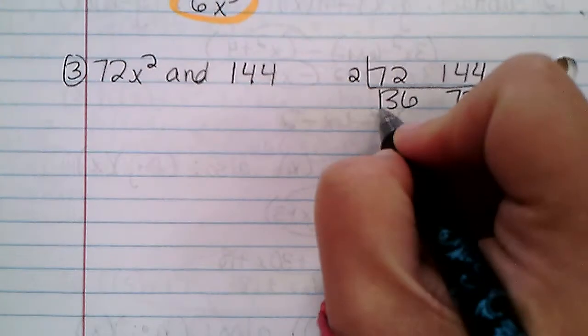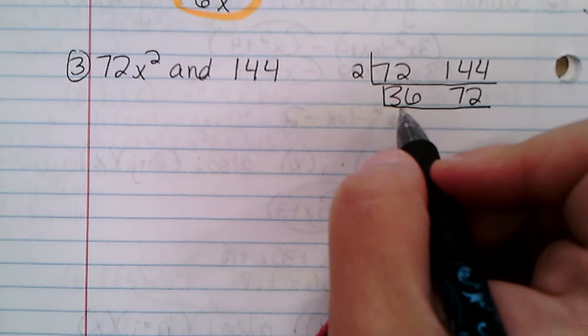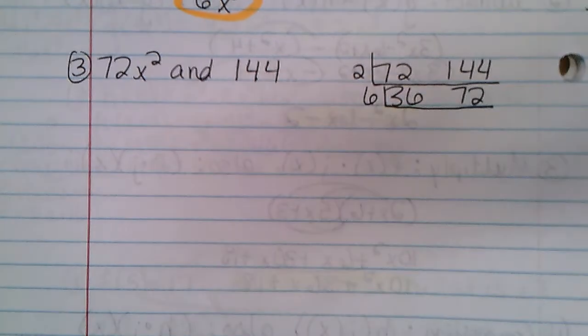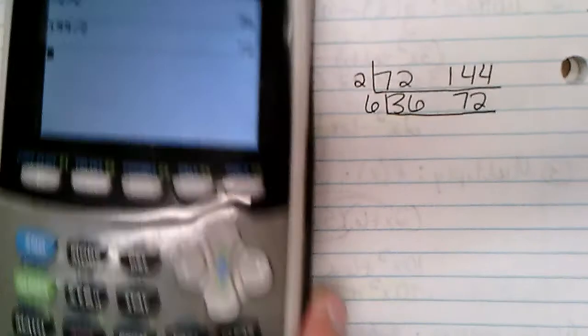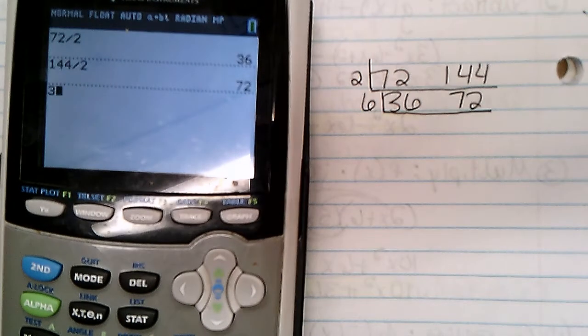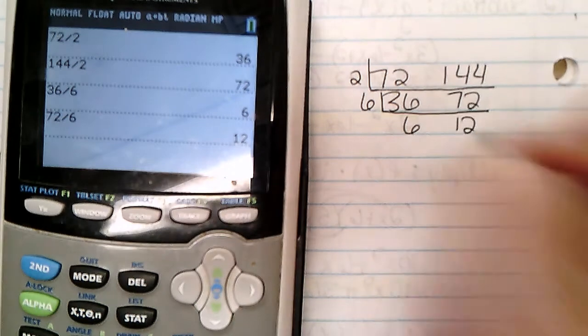When I see those numbers, I'm thinking 3, 4, 6. So let's jump straight to 6. But again, if those numbers are still too big, they're still even. You could always do another 2. But I think I'm going to jump up to a 6 and just see what happens. So 36 divided by 6 is 6. 72 divided by 6 is 12.